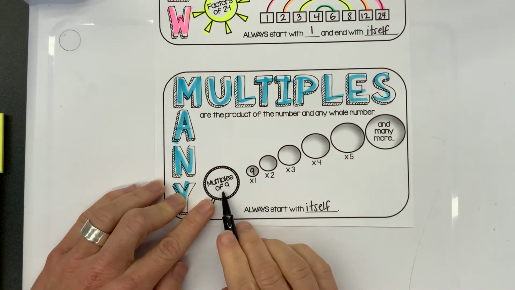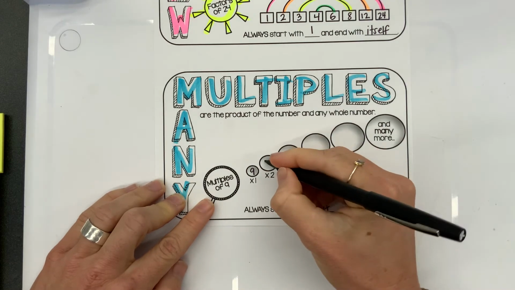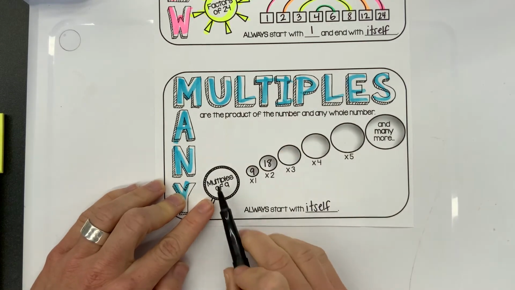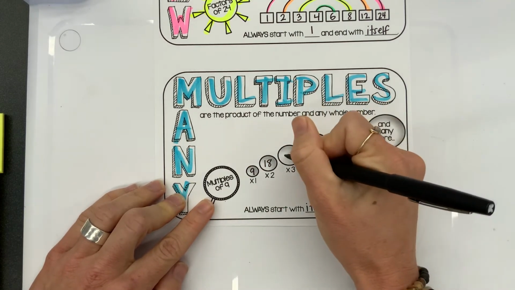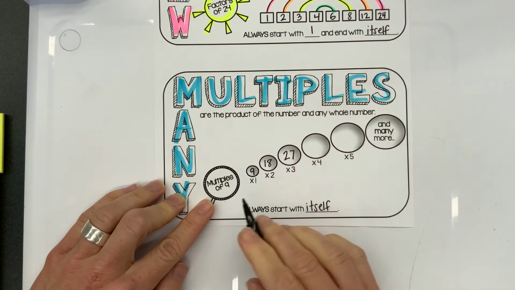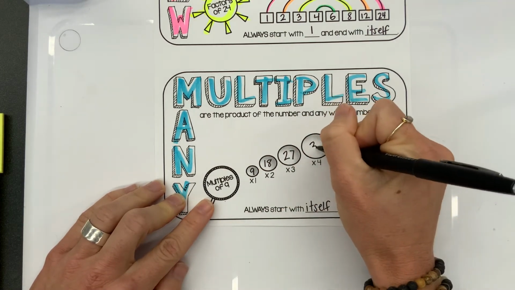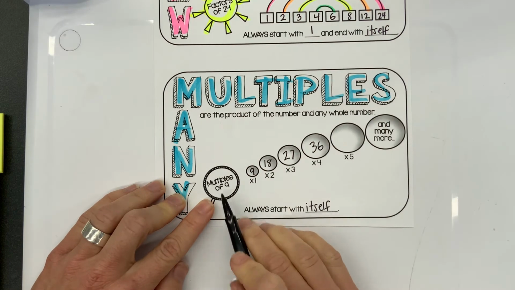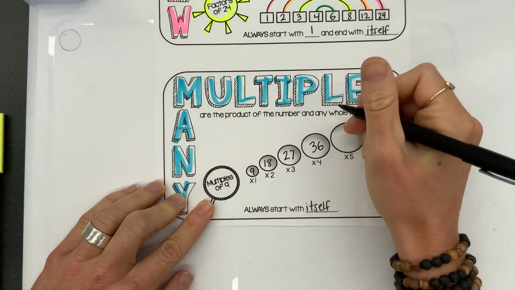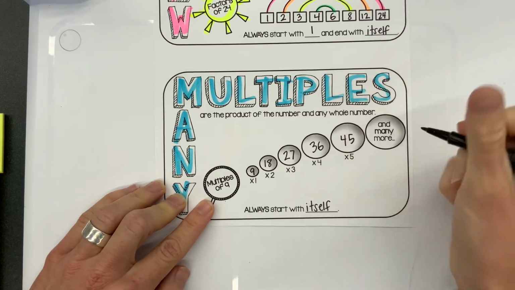9. 9 times 2 is 18. 9 times 3 is 27. 9 times 4 is 36. 9 times 5 is 45, and many, many more.